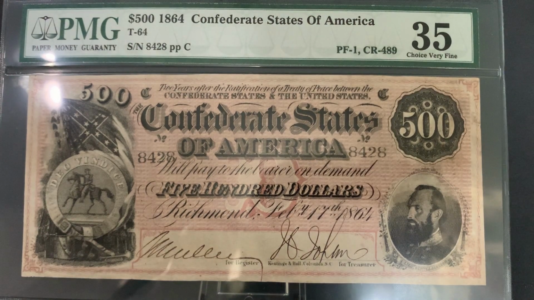As the war went on, Confederate currency would increasingly lose its value. With soaring inflation, the Confederacy would print more and more paper money, and in the end, after losing the war, it became totally worthless.